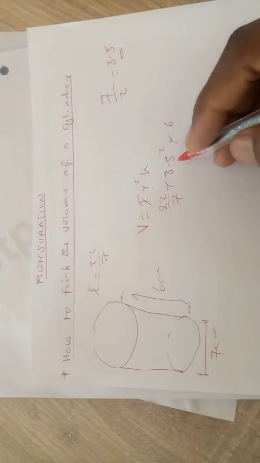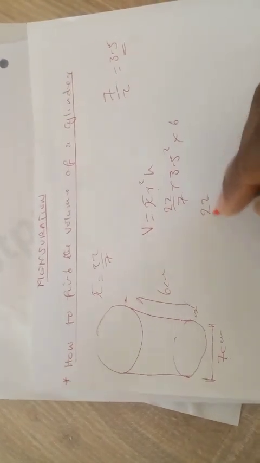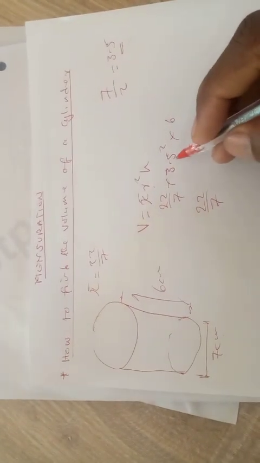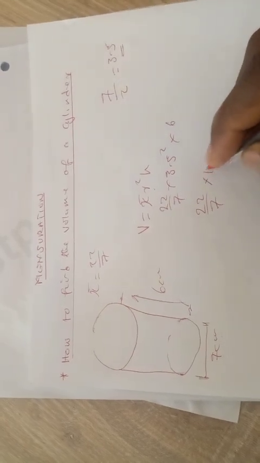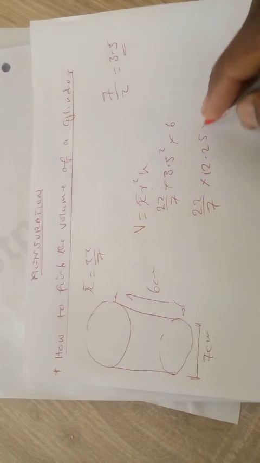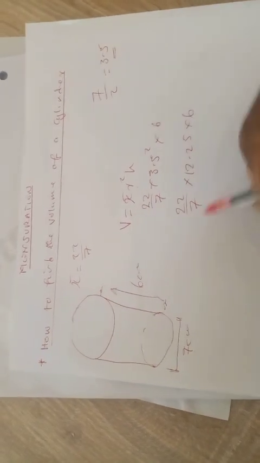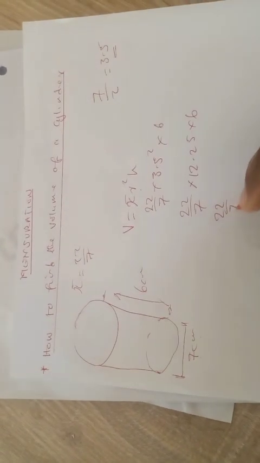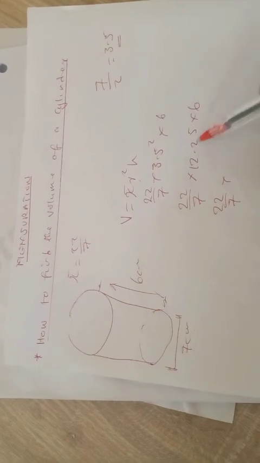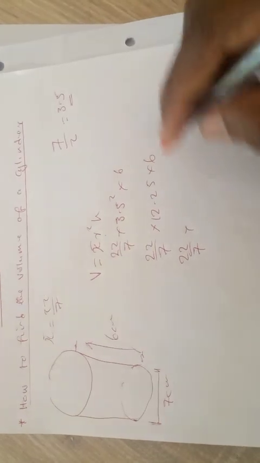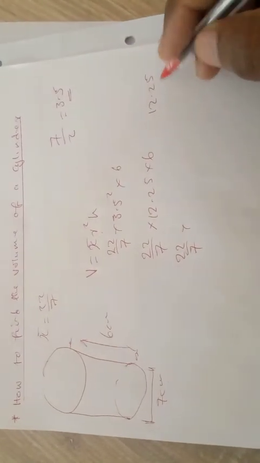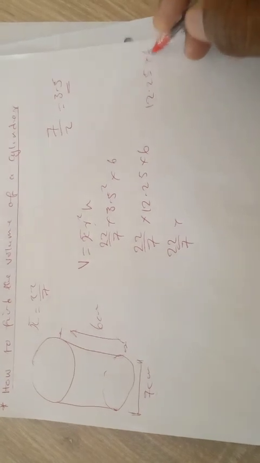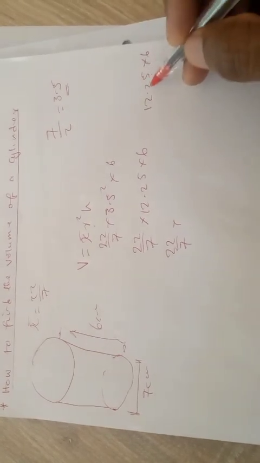Now we simplify it further. We are going to say 22/7, and 3.5 multiplied by 3.5 gives us 12.25. Then 12.25 multiplied by 6. This is a grade 9 question, so without a calculator, how do you multiply this? You are just going to say 12.25 multiplied by 6. You have to count the decimal places. There are how many? 1, 2.